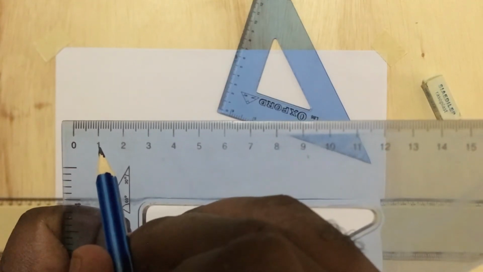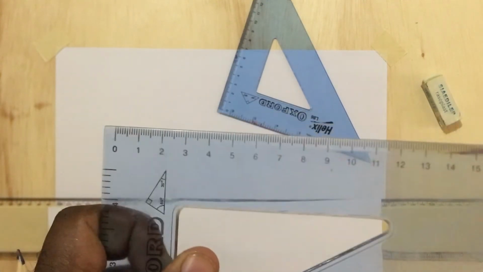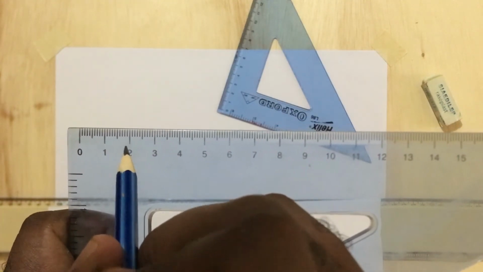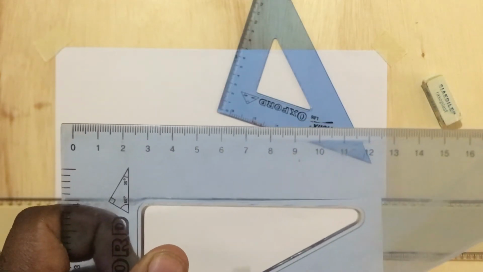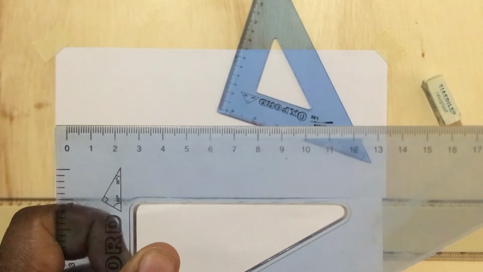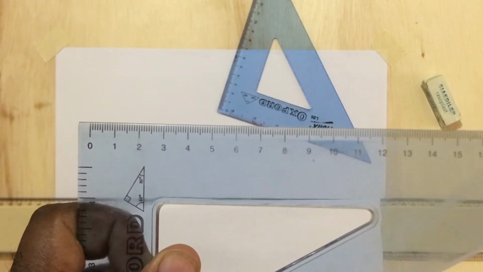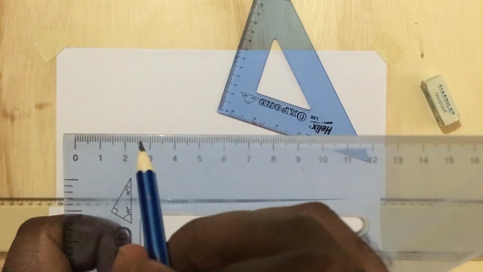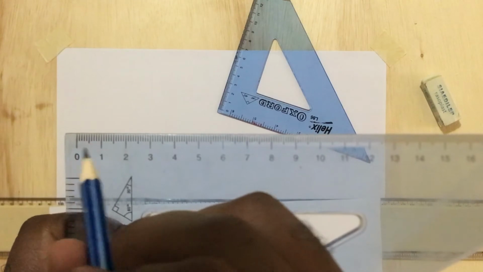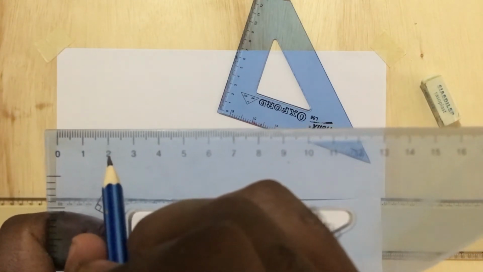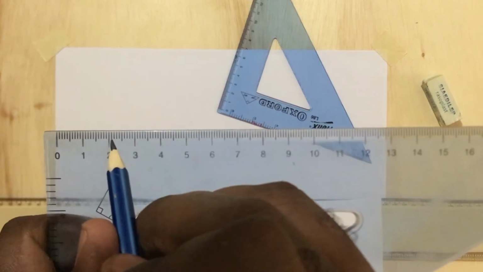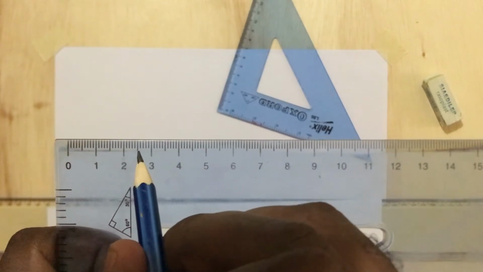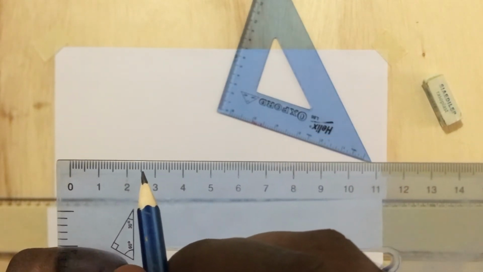So if you are measuring 20 millimeters on this set square, you'll start from the 0 and go all the way to 2 centimeters. In order to convert centimeters to millimeters, you simply multiply by 10. Let's say you want a measurement of 25 millimeters. You can count 25 strokes, or you can count 1 centimeter, 2 centimeters, which is 20 millimeters. Then you count 5 more: 1, 2, 3, 4, 5. So at this point, you'll have 25 millimeters or 2.5 centimeters.